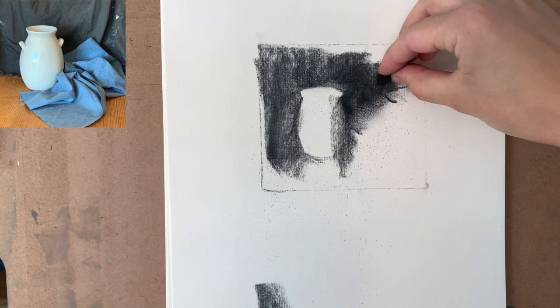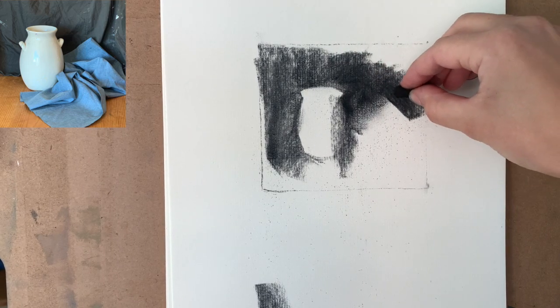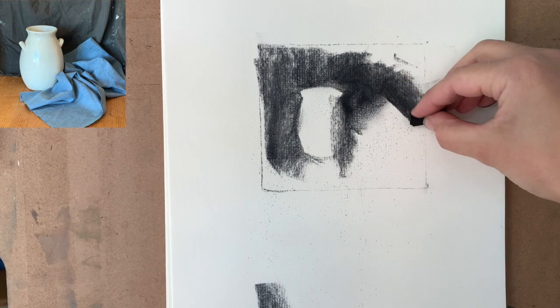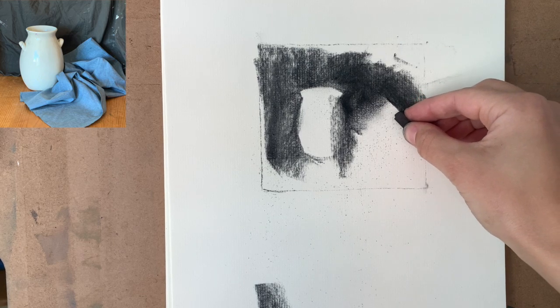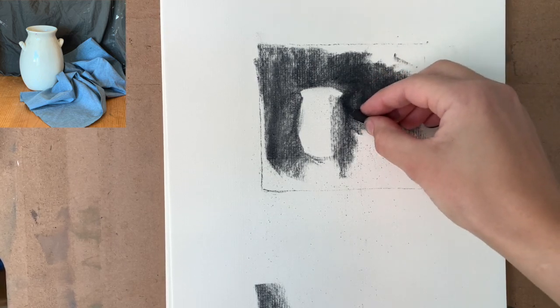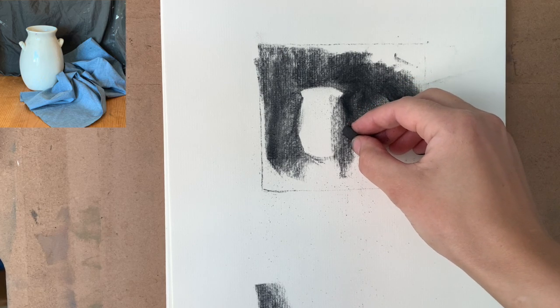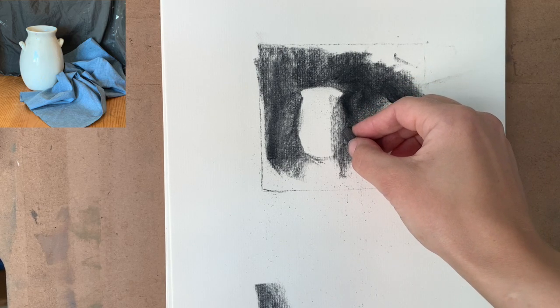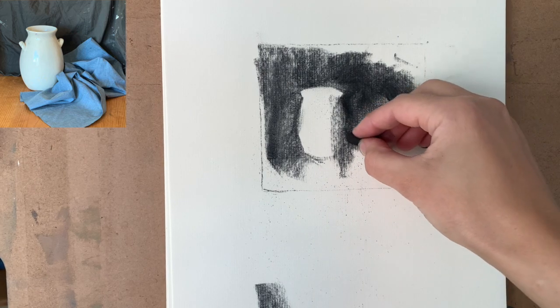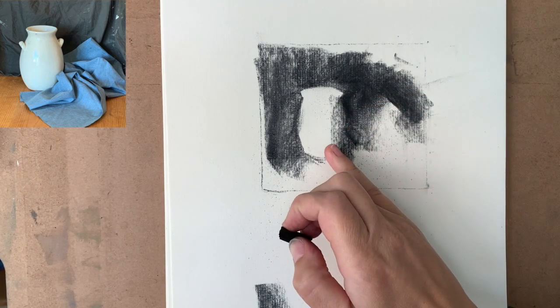So far I have three main values present in this thumbnail drawing. I have a light value, which is the white of the page that's on the jug, and then I have a medium value, which is that shadow area that's on the jug on the right side, and then I have a dark value, which is the background portion that I am drawing in here as I draw the rest of the area.